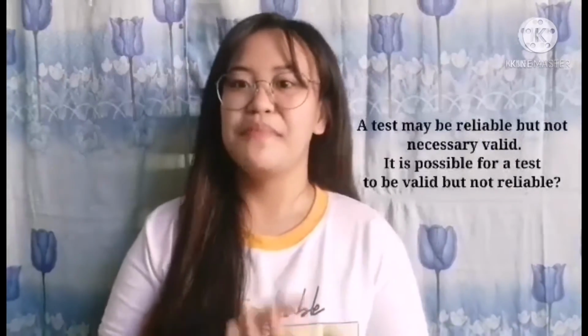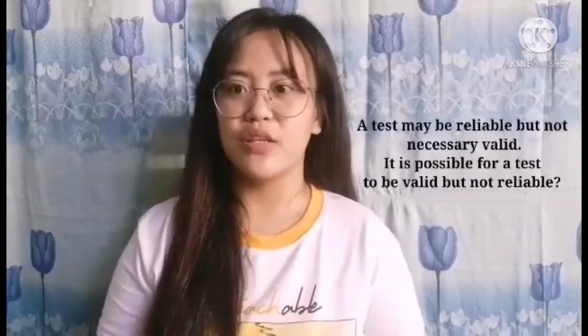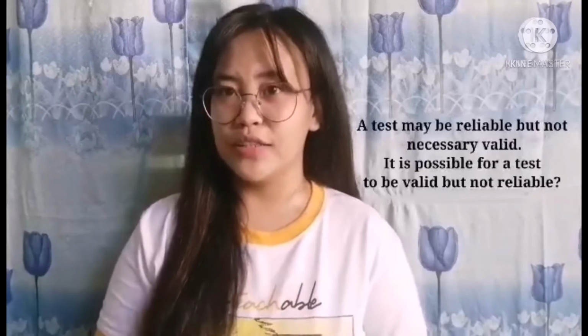A test may be reliable and not valid. It is possible for a test to be valid but not reliable? For me, no. Because a test can be reliable and not valid, but a test cannot be valid and not reliable.